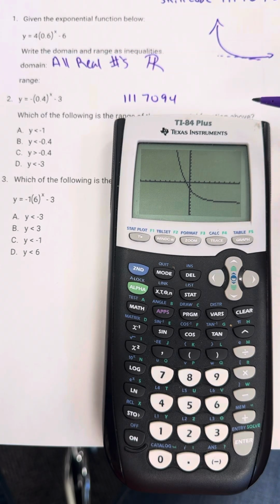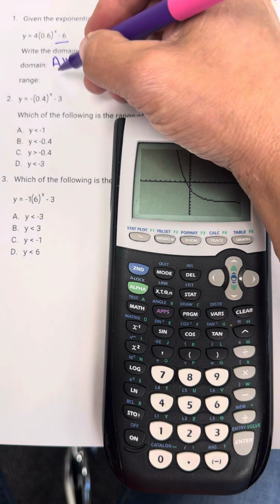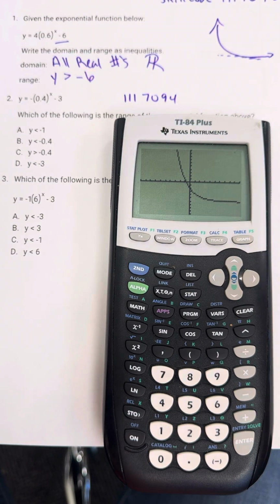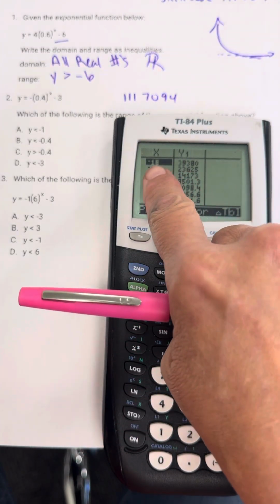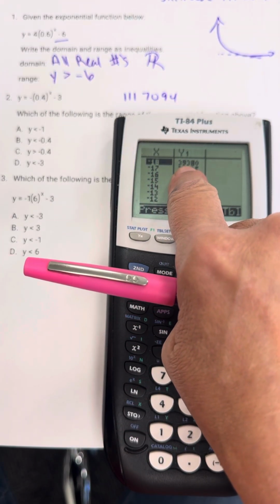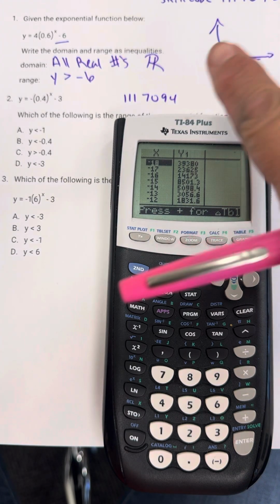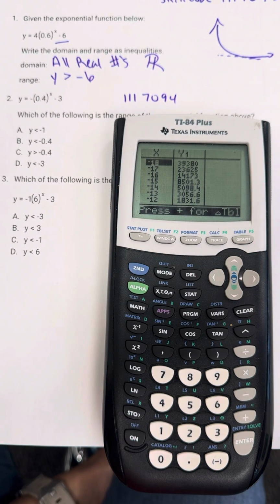Don't type it out. Your range, since it never equals -6, but it gets close, is going to be y is greater than -6. So y is greater than -6, and it's going to continue to go up. Again, if you look at the table, notice that at -18, we're already at 29,000. So it goes up really fast. It'll take a long time to finally go to the left, but it will continue to go up.